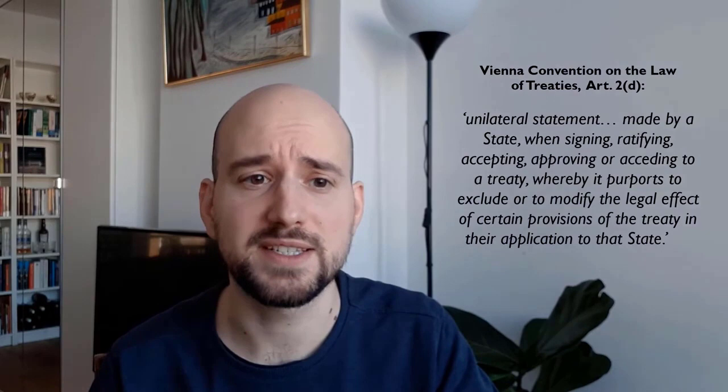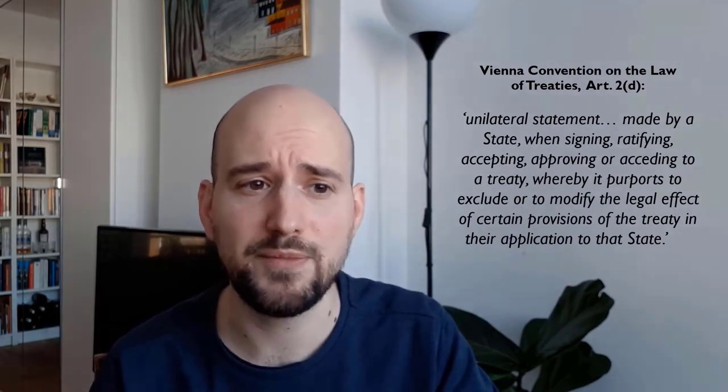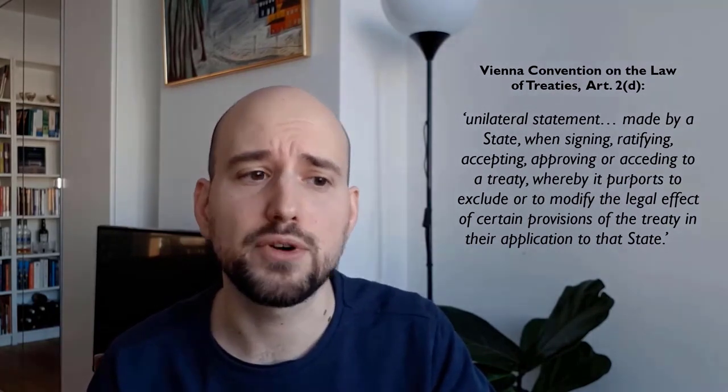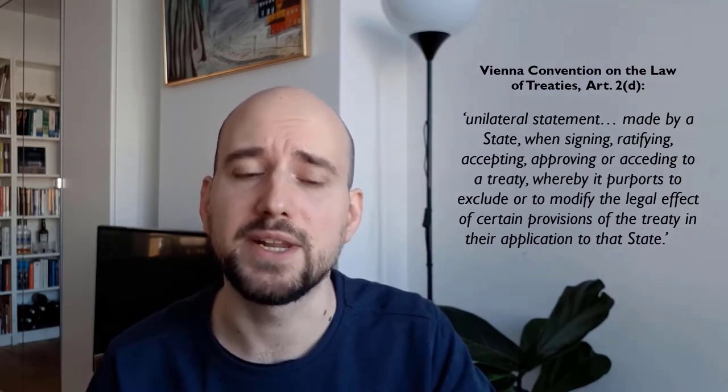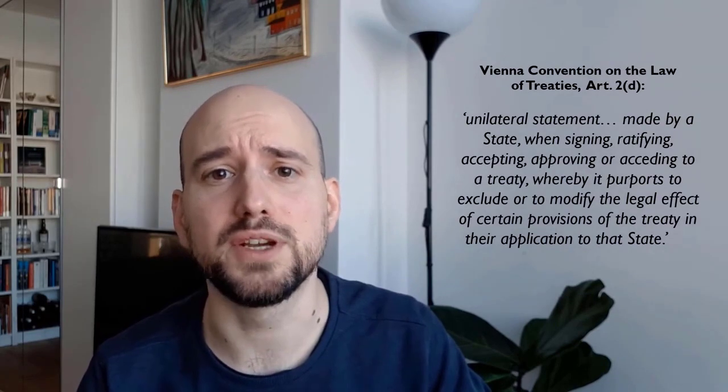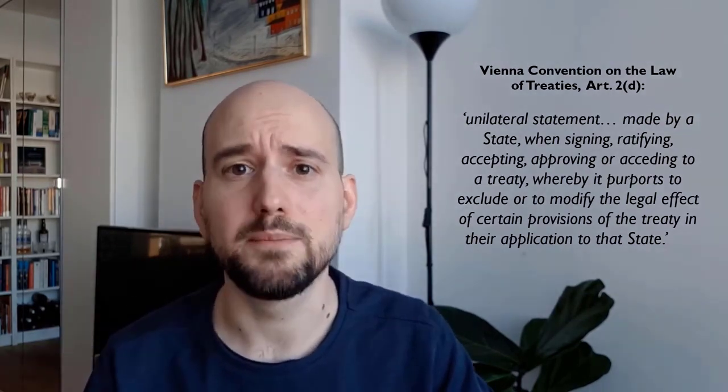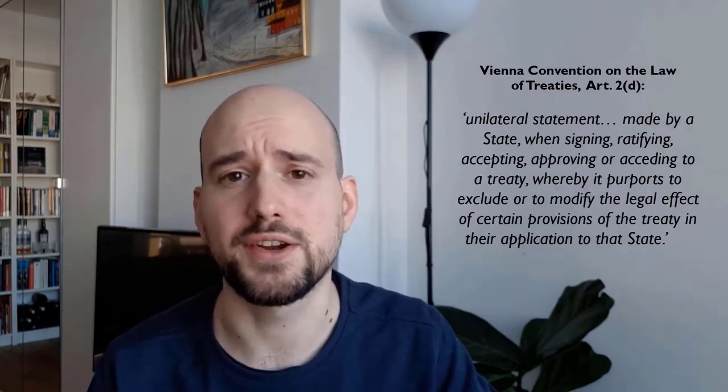is that a reservation is a unilateral statement made by a state when signing, ratifying, accepting, approving, or acceding to a treaty, whereby it purports to exclude or to modify the legal effect of certain provisions of the treaty in their application to that state. Put in more accessible language perhaps, a reservation is basically a state having the opportunity to say, well, I agree to a treaty except for this provision, meaning that this particular provision also will not have any legal effect, but that all the others will have.